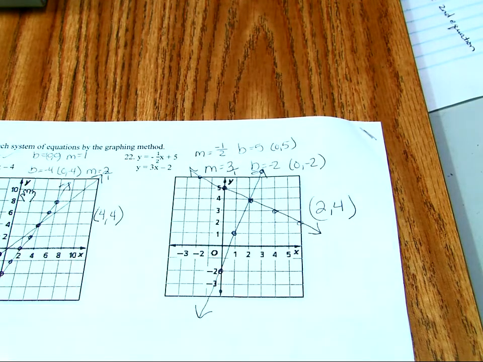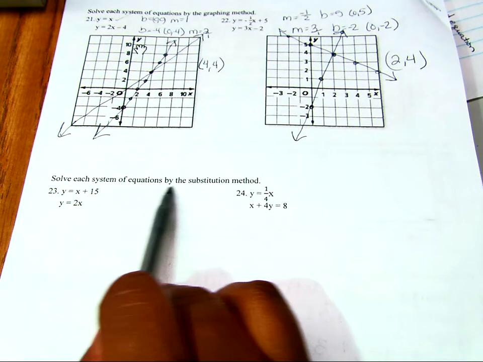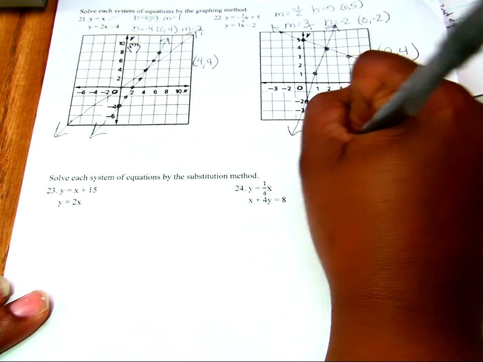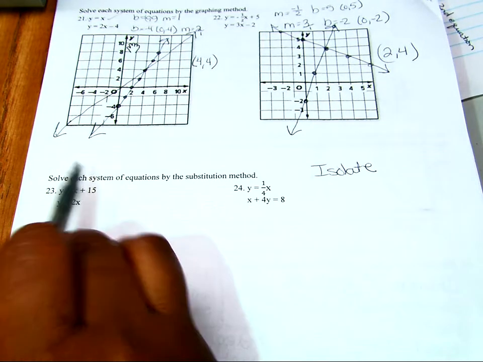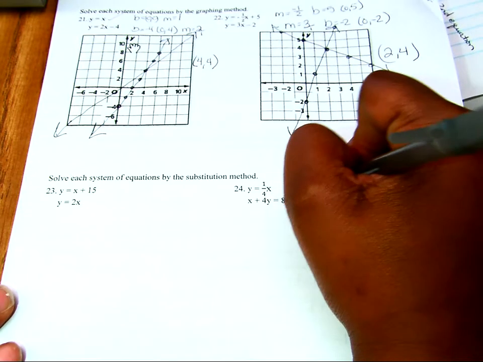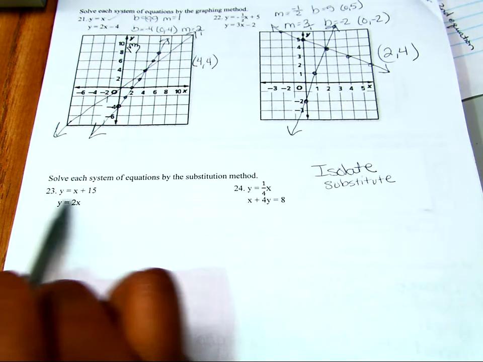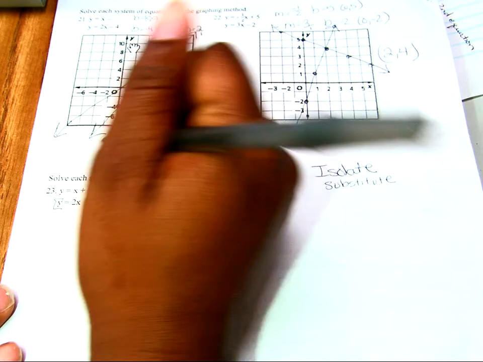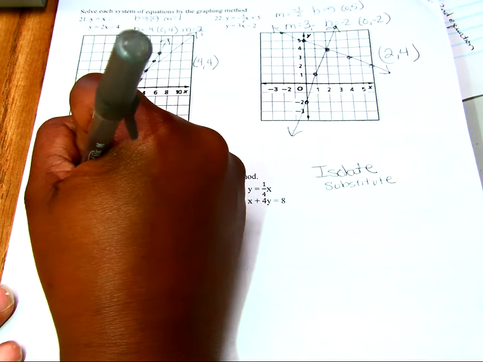Last one. Solve each system of equations by the substitution method. First thing I want to do is isolate. My variable is isolated, so I'm good. And this variable is isolated, so I'm good. Now I want to substitute. So I'm going to substitute this one into here. So wherever I see a y here, I'm going to plug in this. Sorry. All right, so let's go.